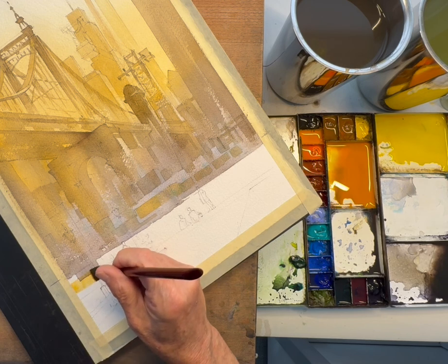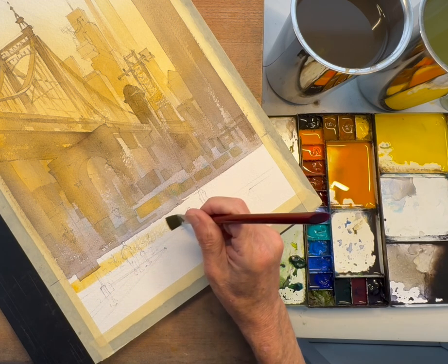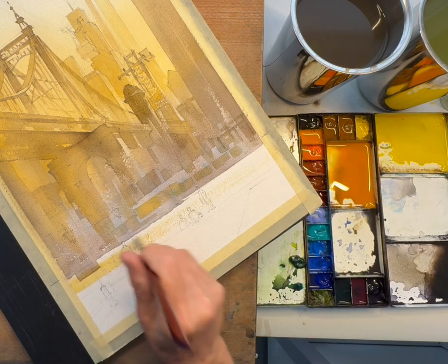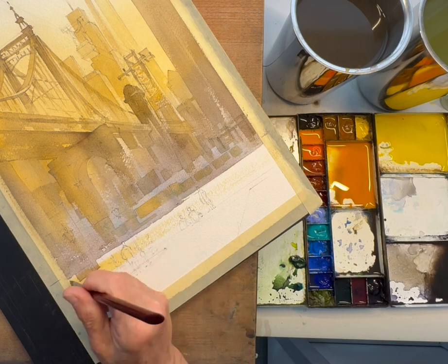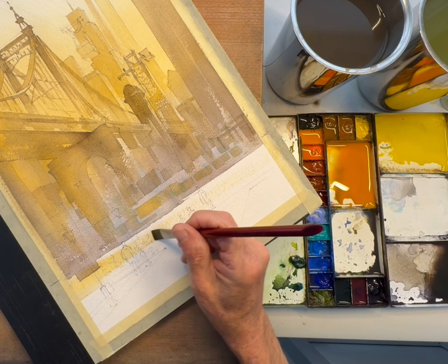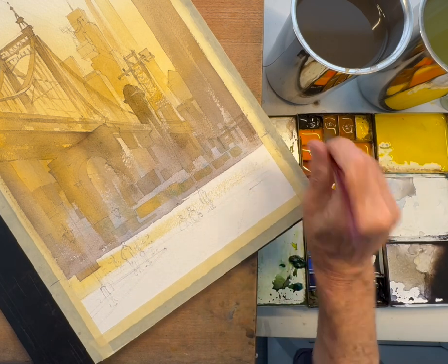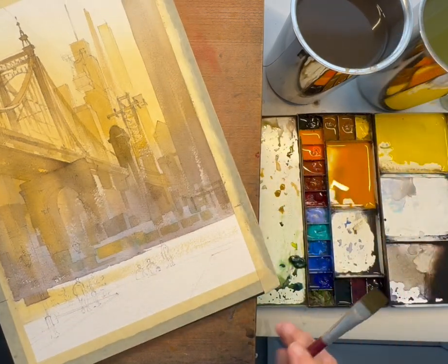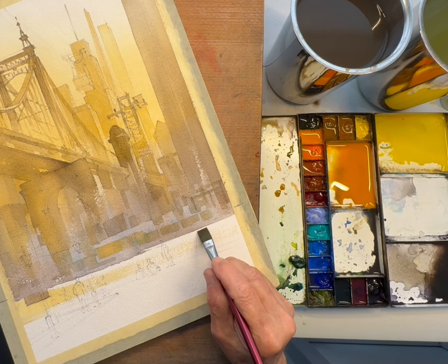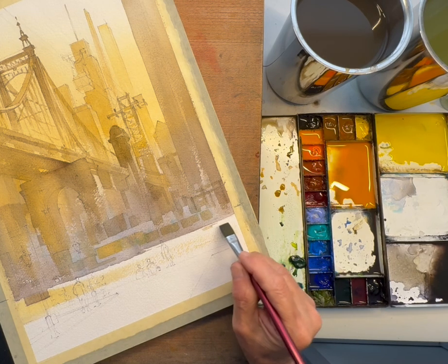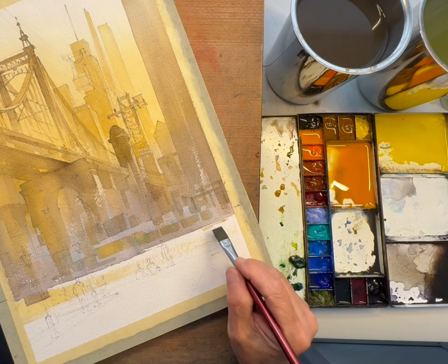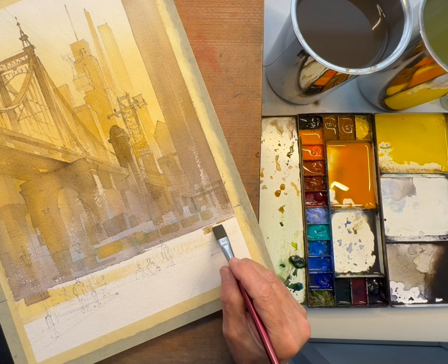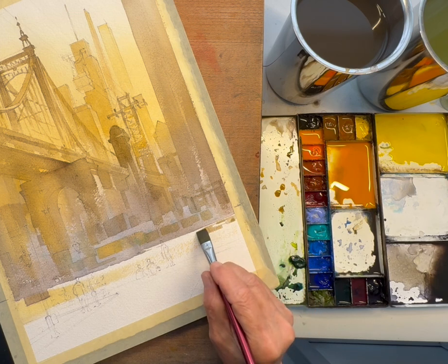So this is a flat brush of some of that light orange. I'm just going to drag it across, just to keep it light, but knock back some of the white. Keeping a little of it. And under this more foreground building, I'm going to add some little sense of reflection in the river.